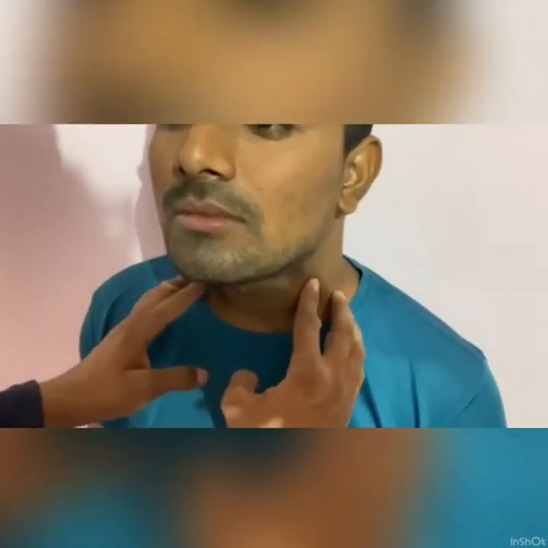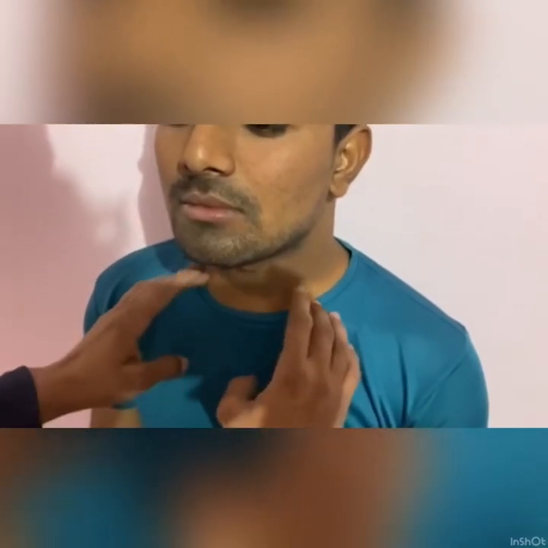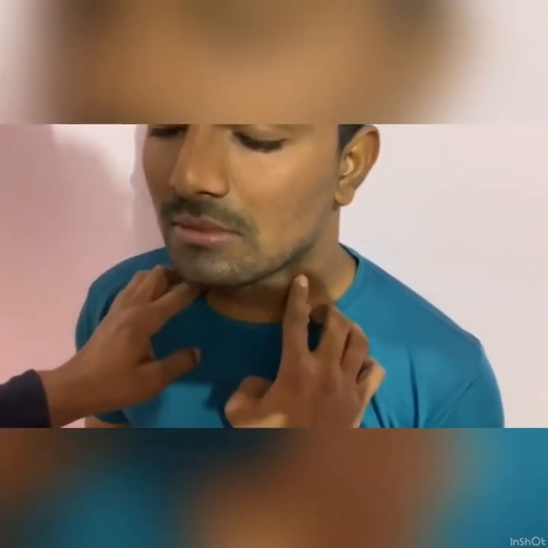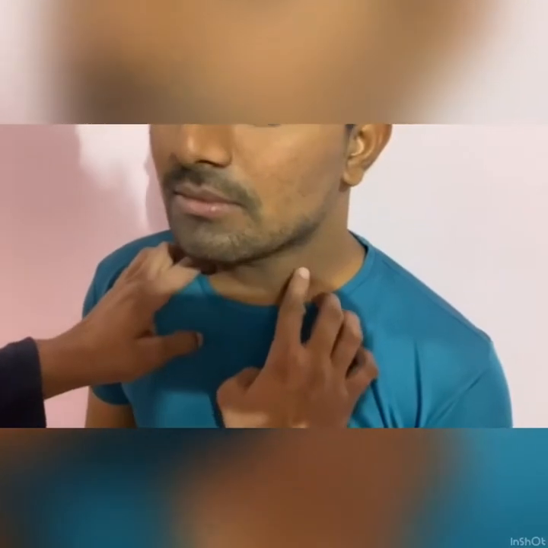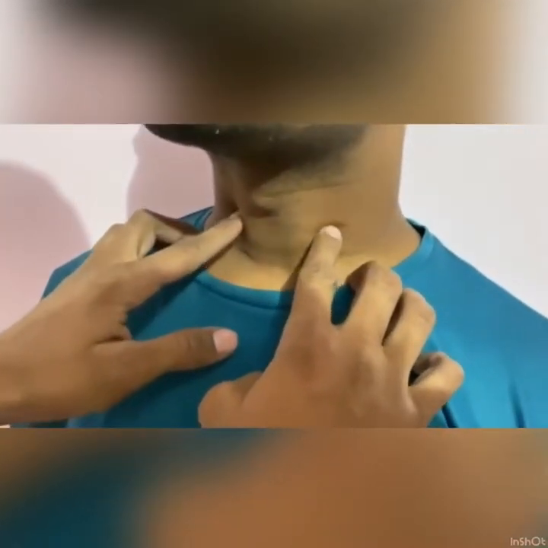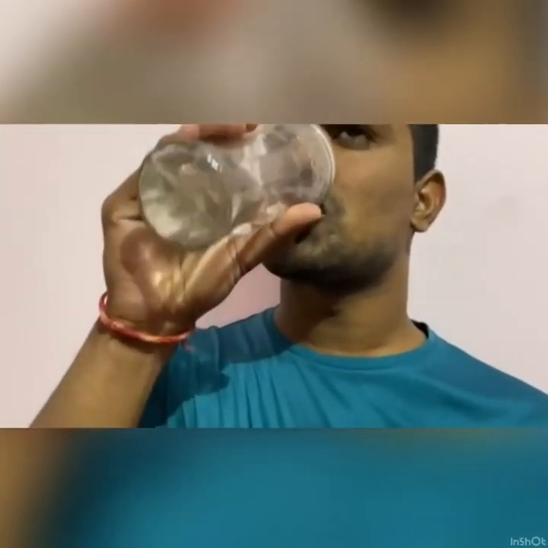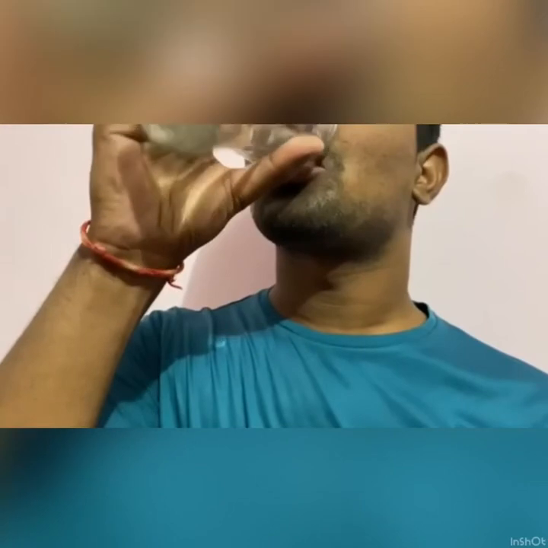Now inspect and palpate for deviation. Place your finger on one side and note the space. Ask the patient to sip some water and observe for upward movement of the thyroid gland.